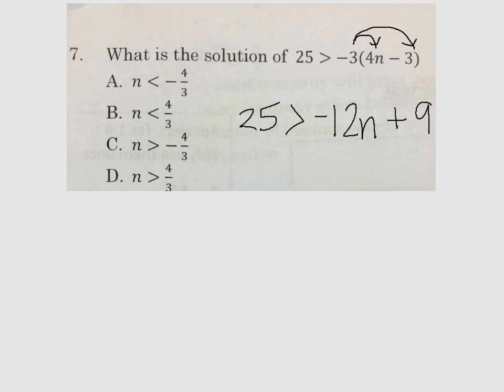Okay, now what's the opposite of plus 9? Because I have to move that because I want n by itself. The opposite is minus 9. What I do to one side of the sign, I have to do to the other. Not the same side, same sign. Minus 9. 25 minus 9.